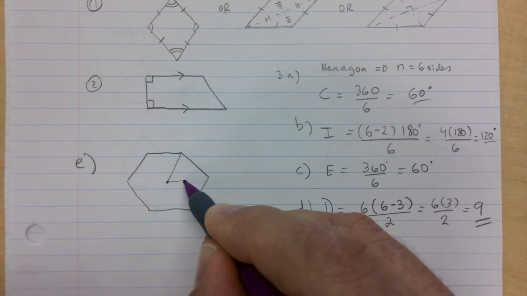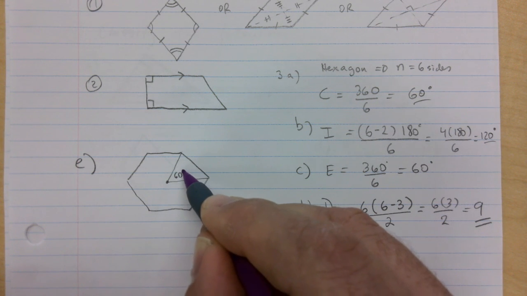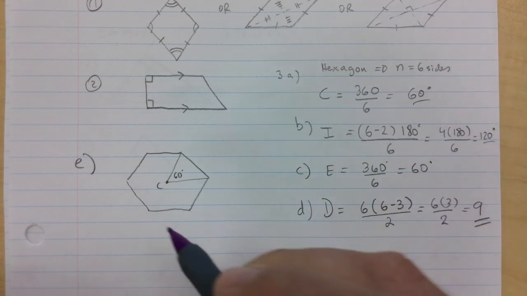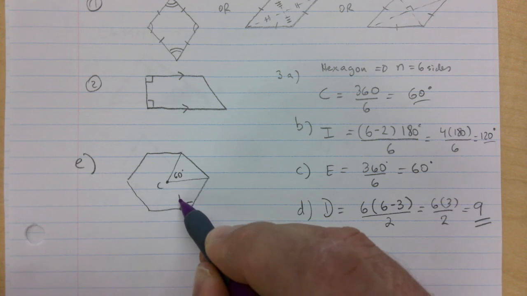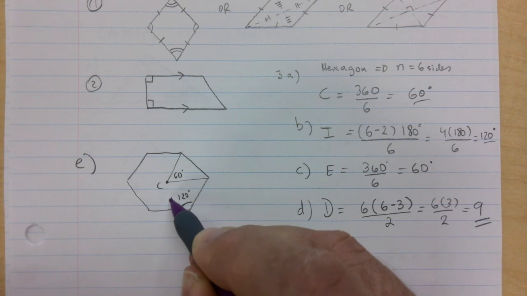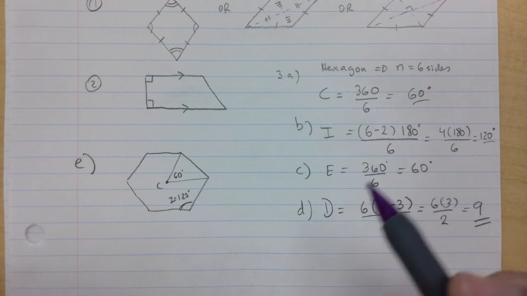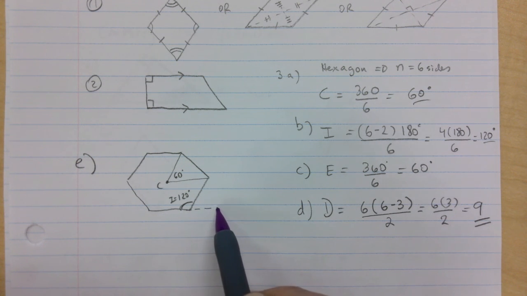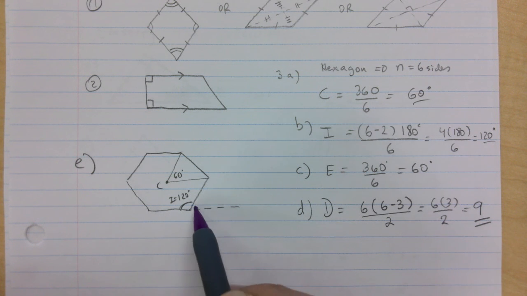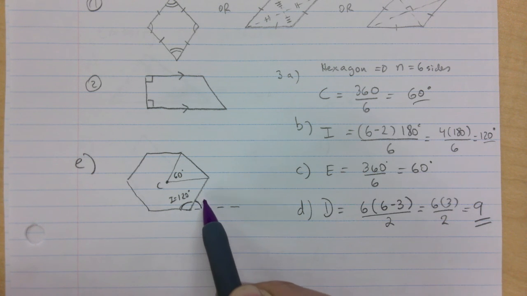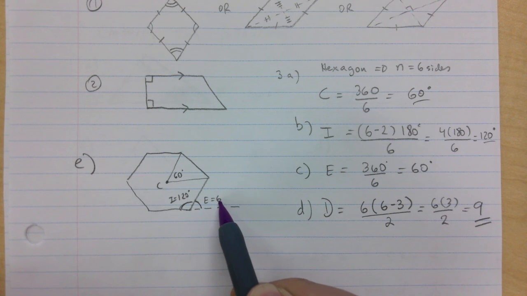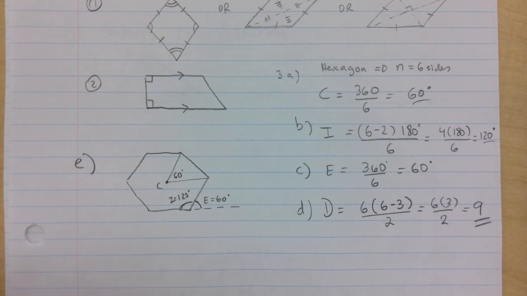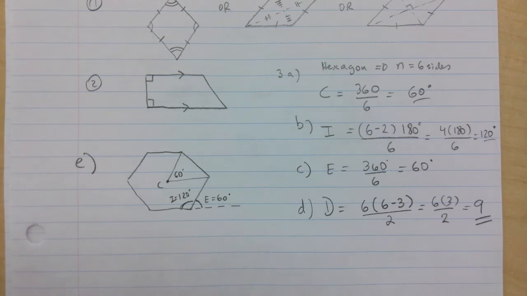So this here would be my central, that's 60. You can label one of these as 120, and that's your interior angle. And you extend one of the sides. Dash it like that, and then that's your exterior, which is equal to 60. Notice that they always add up to 180.